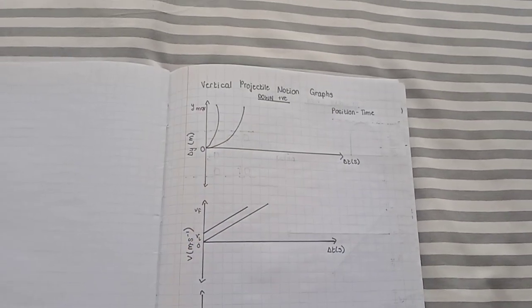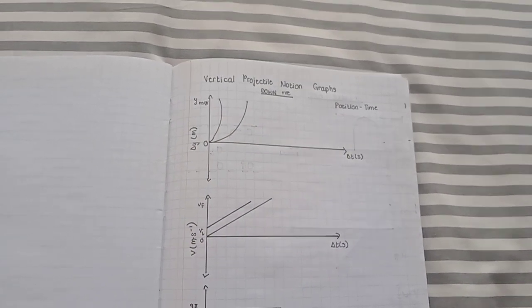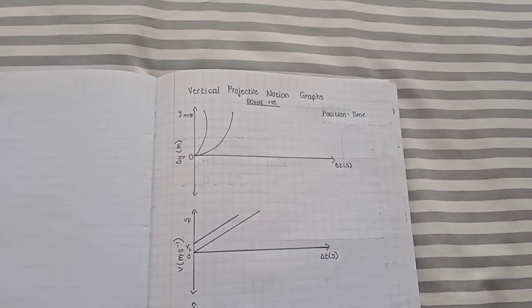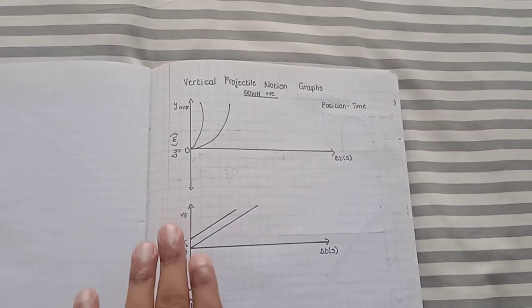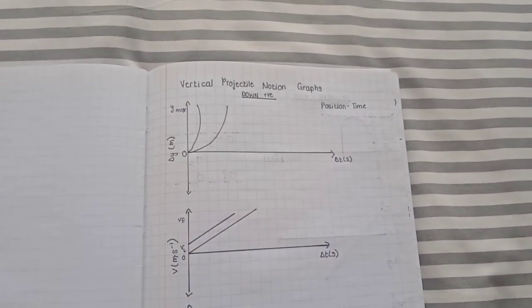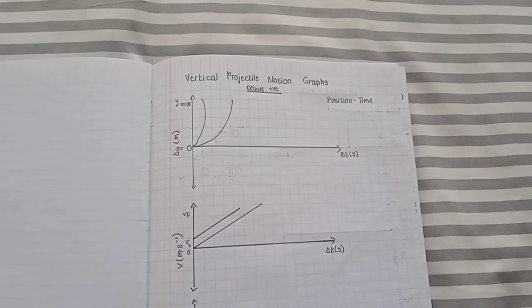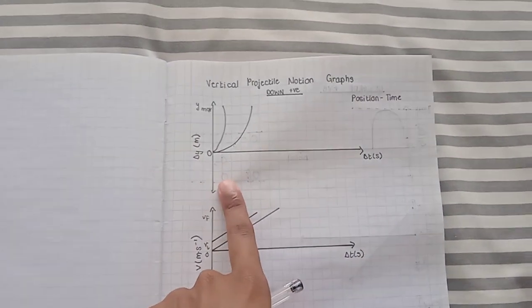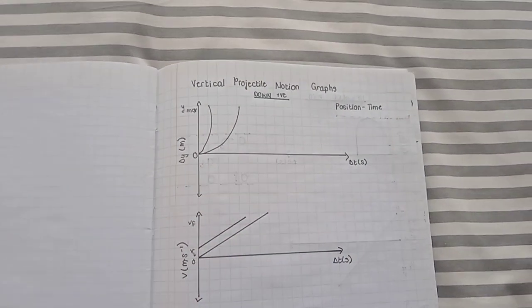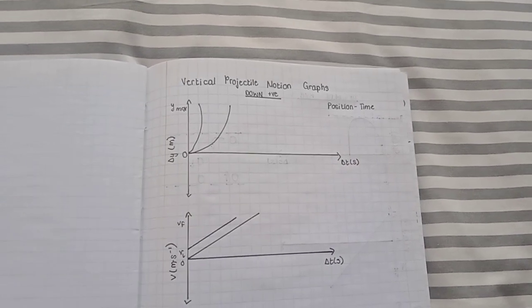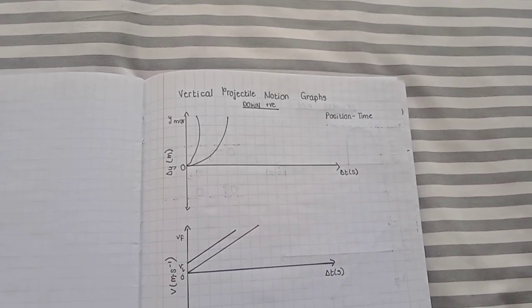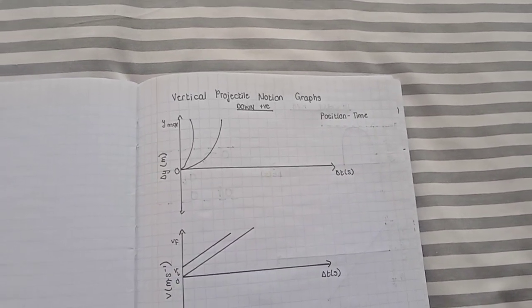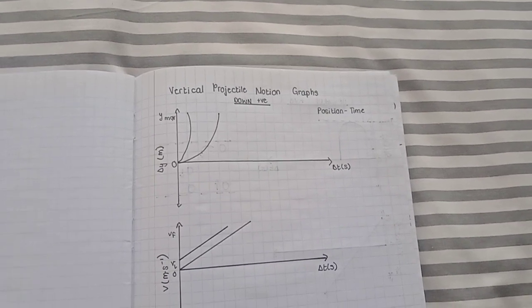If you notice, it's a parabolic shape because the gradient is representing the instantaneous velocity at any time interval. Depending on how long it takes for the ball to get to the ground, the gradient of the graph represents the instantaneous velocity at that particular moment, at any time interval throughout the graph.